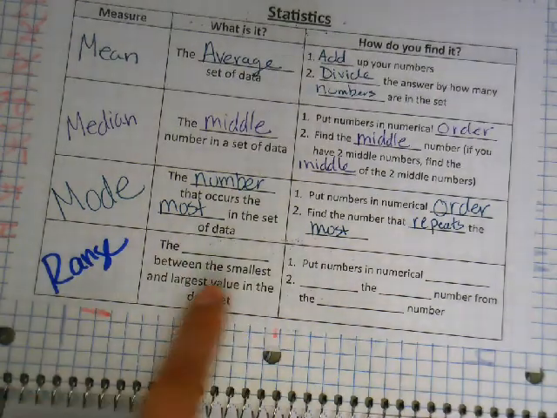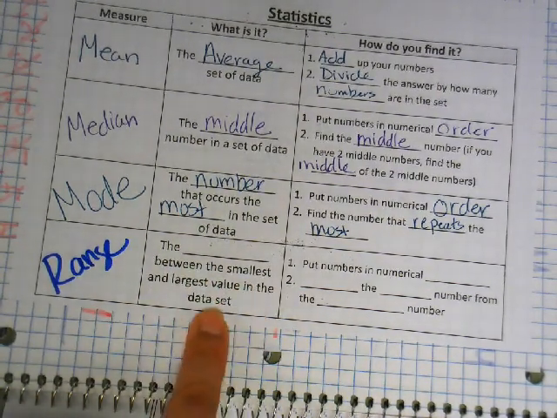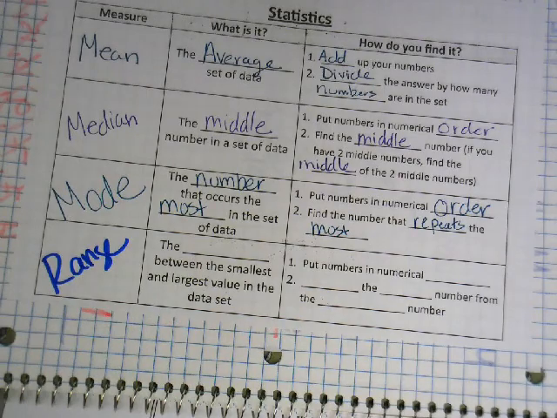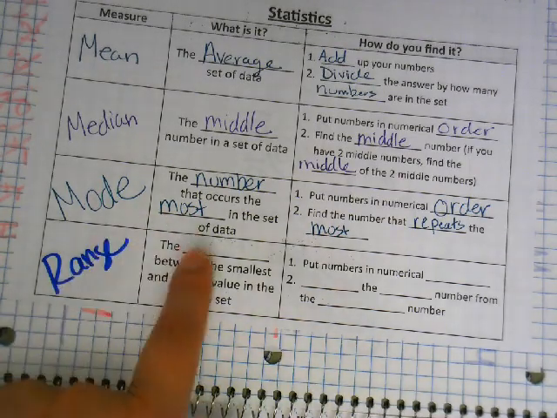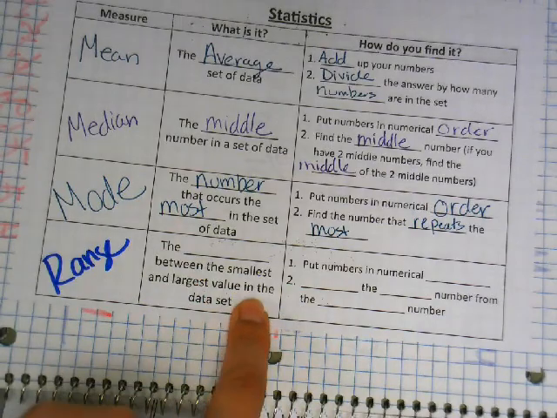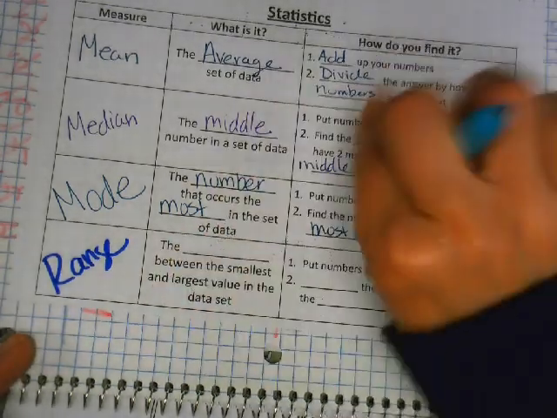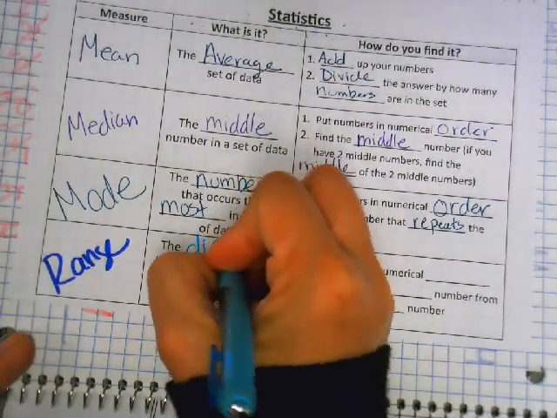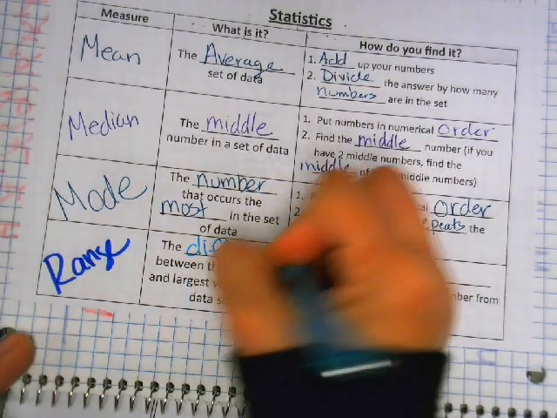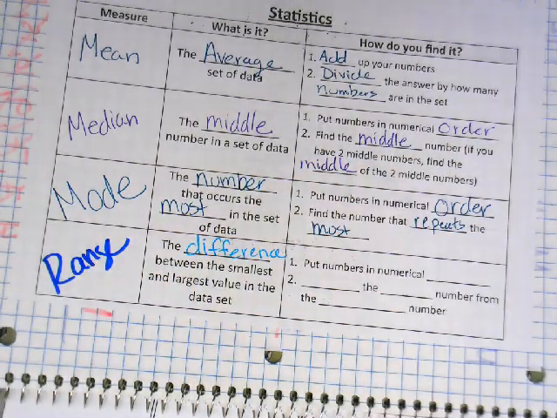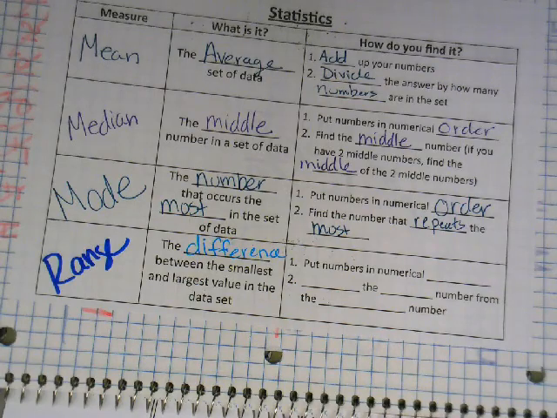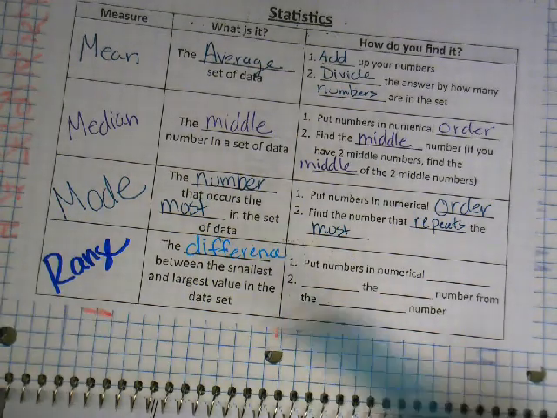Range. The blank between the smallest and the largest value in the data set. The difference between the smallest and the largest value in the data set. Put the numbers in numerical order.